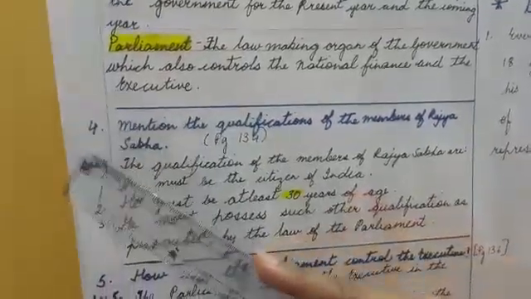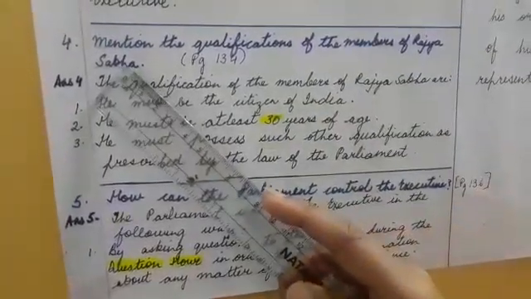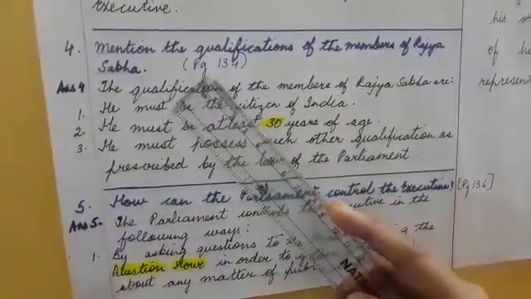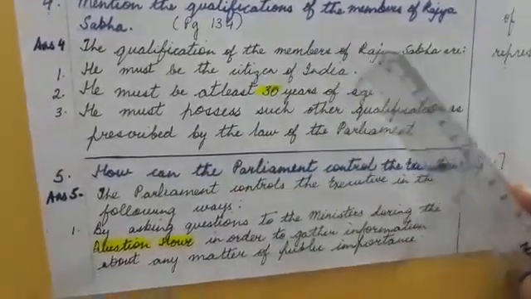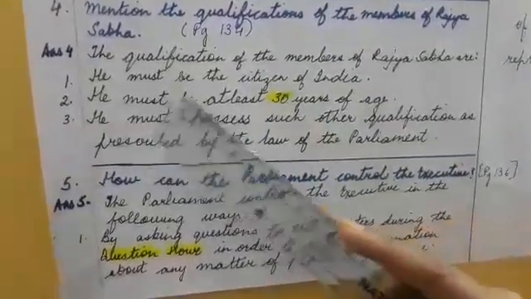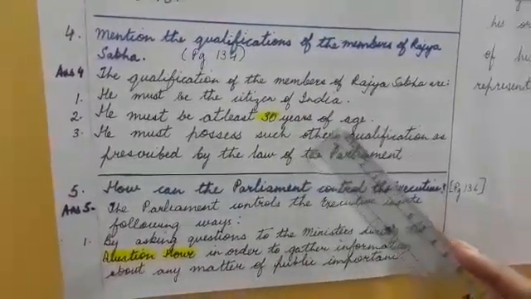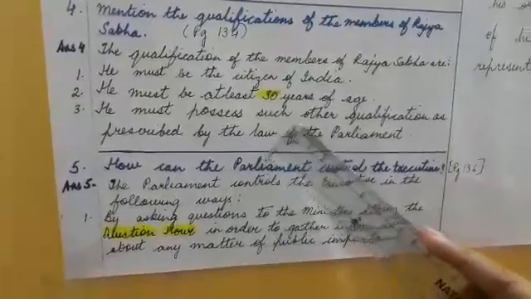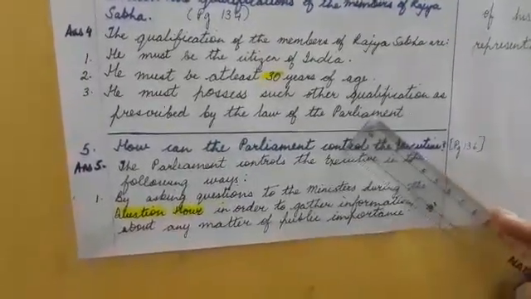Question number 4. Mention the qualifications of the members of the Rajya Sabha. The answer is given on page number 134 under the heading qualifications. The qualifications of the members of the Rajya Sabha are: he must be a citizen of India, he must be at least 30 years of age, he must possess such other qualifications as prescribed by the law of the Parliament.